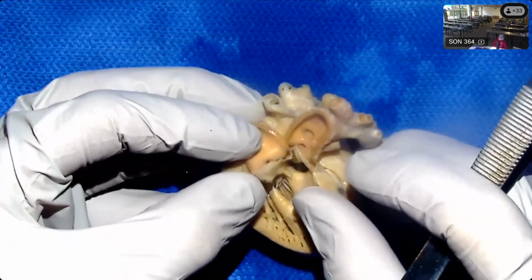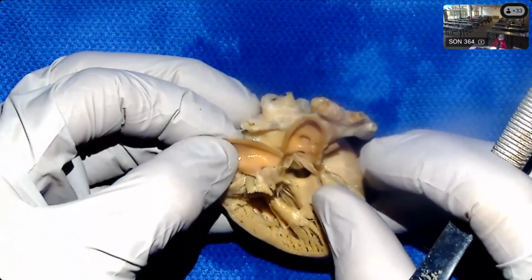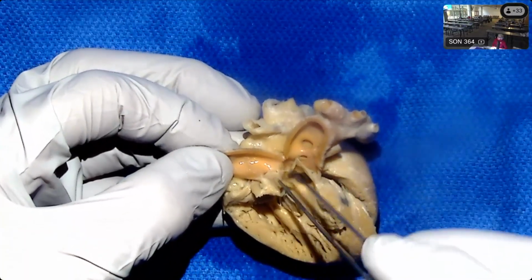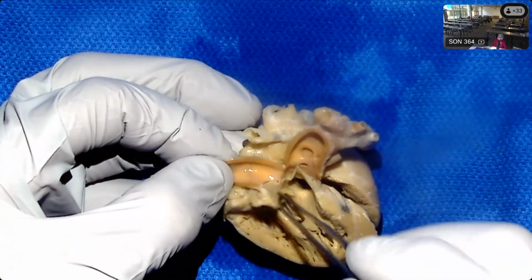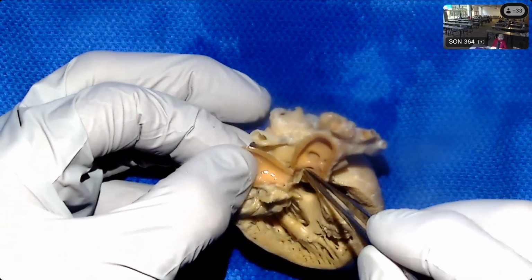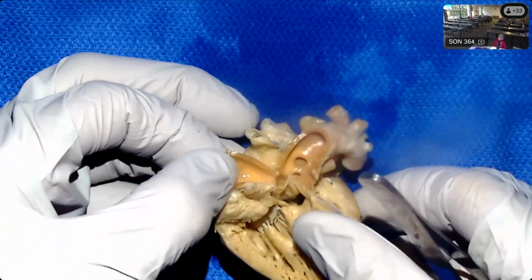This is pretty unusual for a common arterial trunk valve to have all three nice, very functional leaflets. So the right coronary was behind here that I showed you from the outside. There's the left coronary. It's close to one of those commissures.